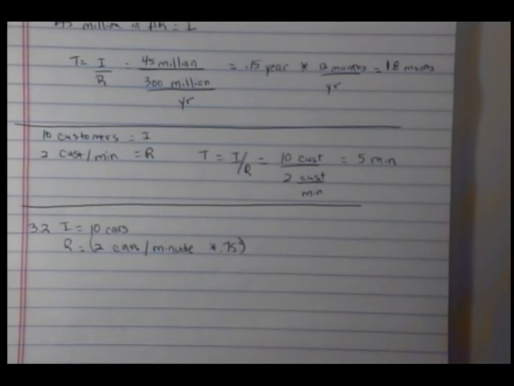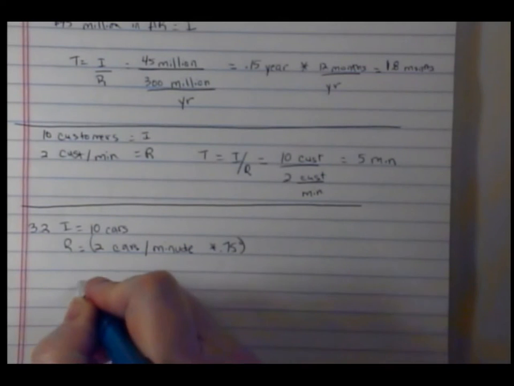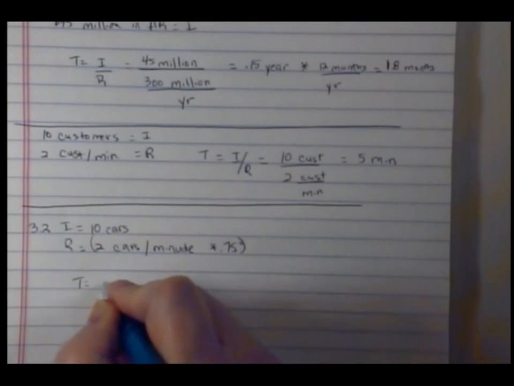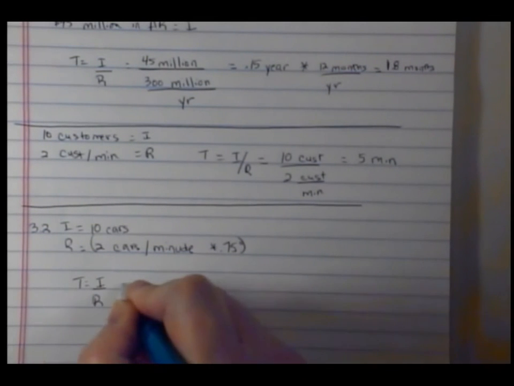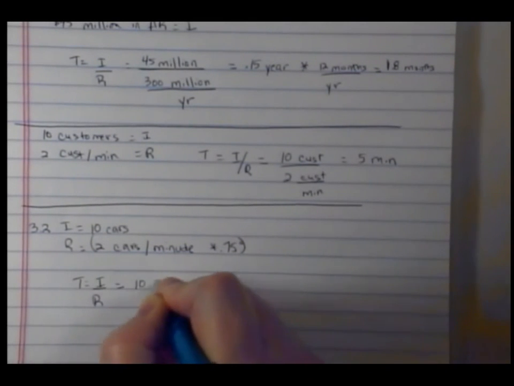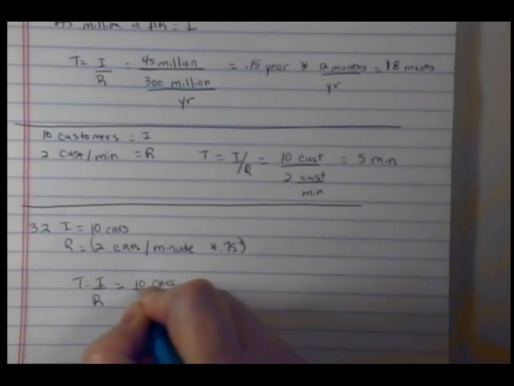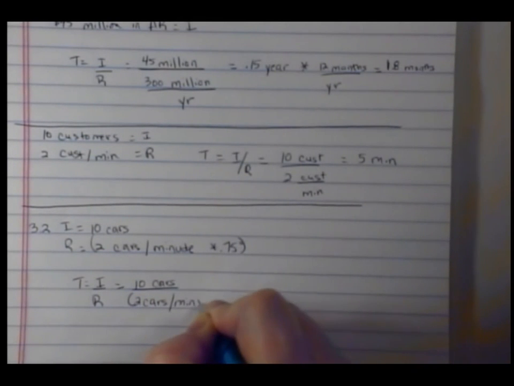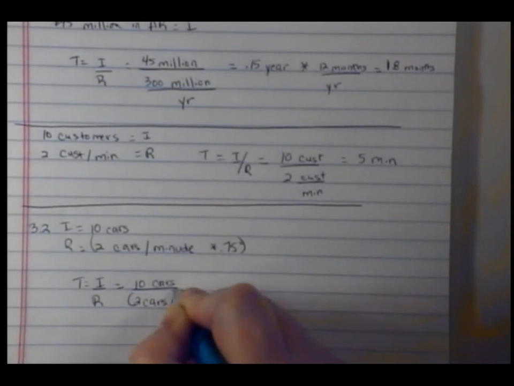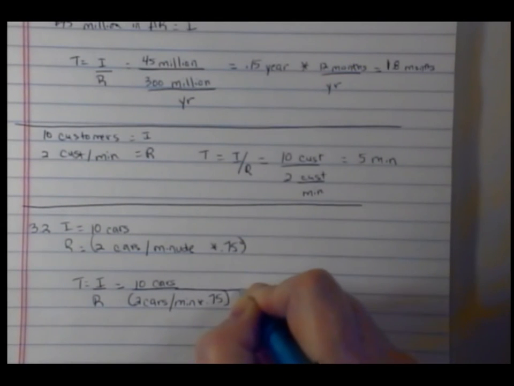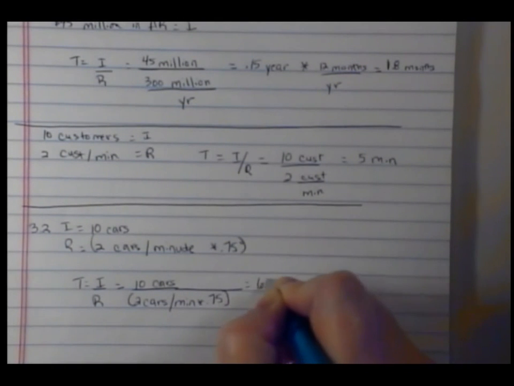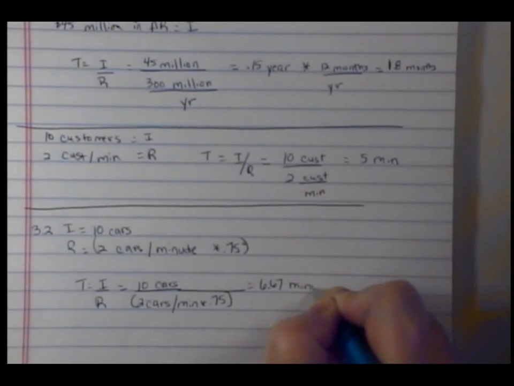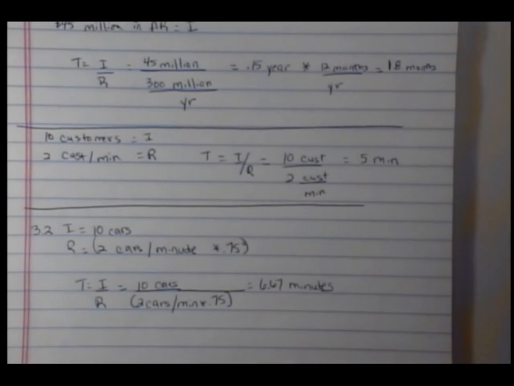So if that's the case, then I'm going to adjust that. So my flow time is going to be my inventory divided by my throughput. So inventory of 10 cars divided by 2 cars per minute times 0.75. And if I finish the math out on that, that should give me 6.67 minutes. Okay?